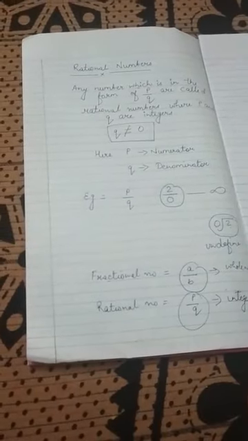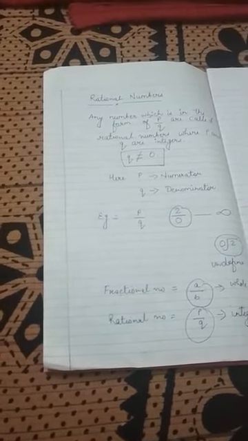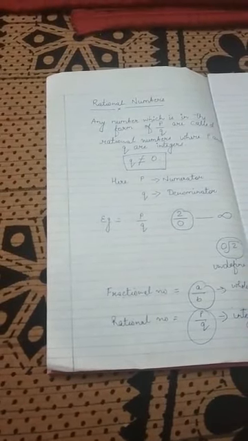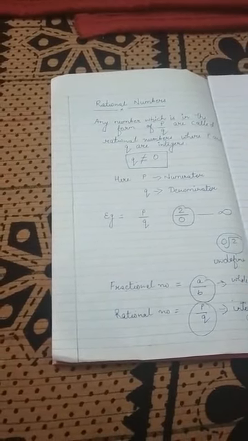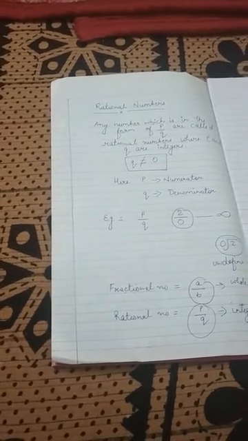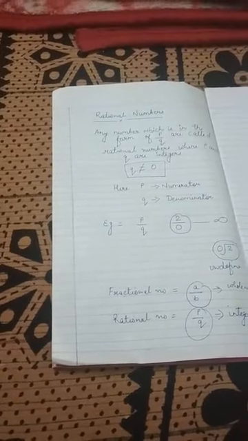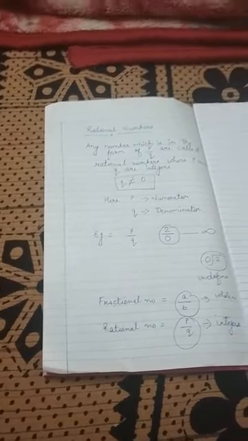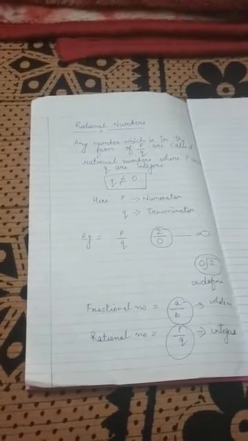I hope students now the concept is clear, what are rational numbers? Any number which is in the form of P upon Q is called a rational number, where P and Q are what? Integers, and Q cannot be equal to 0. In the next video we will be discussing the properties of rational numbers.